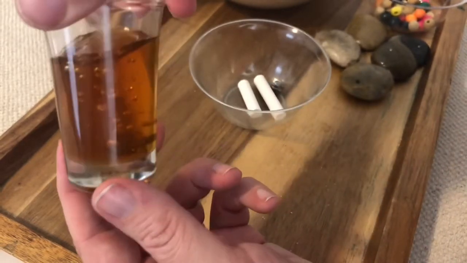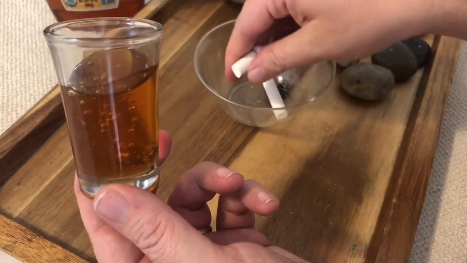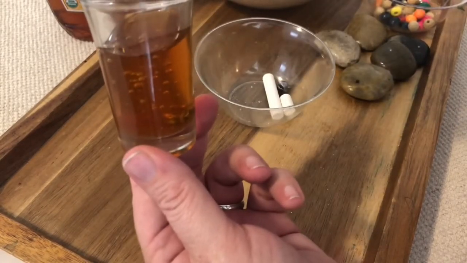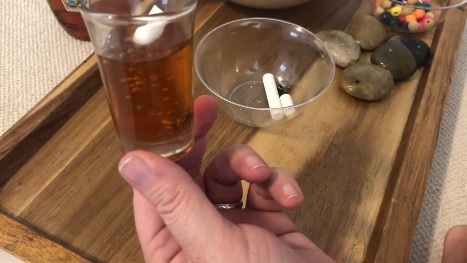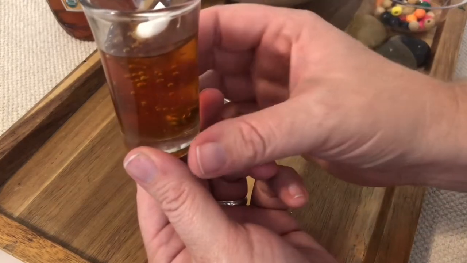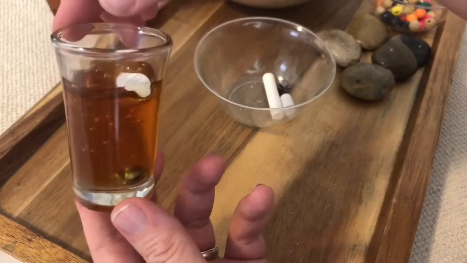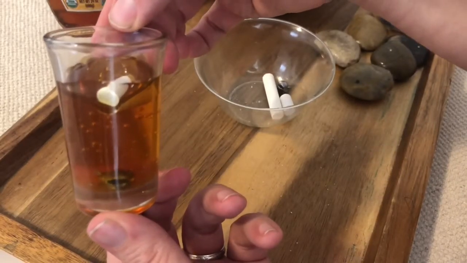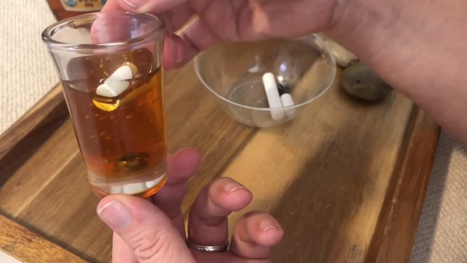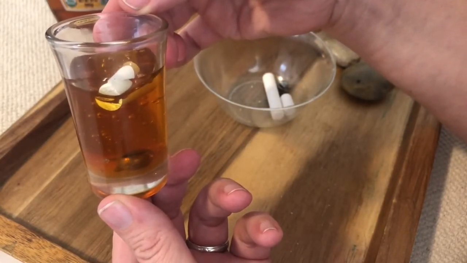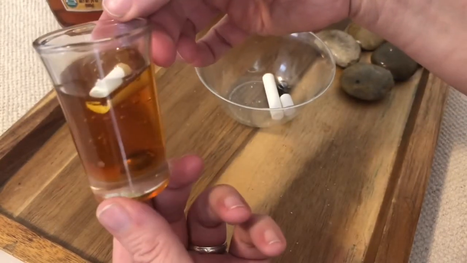Now let's take something much lighter, like a piece of chalk, break that off, and see what happens to the chalk. This is another example of how the heavier elements went to the center of the earth and the lighter elements rose to the top.